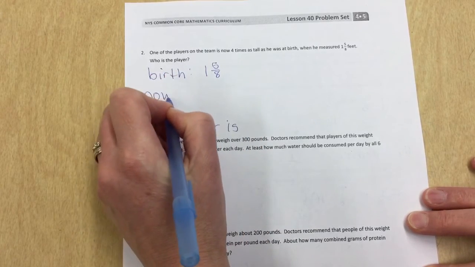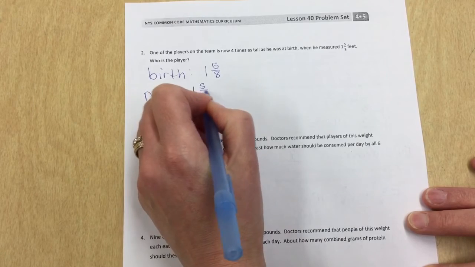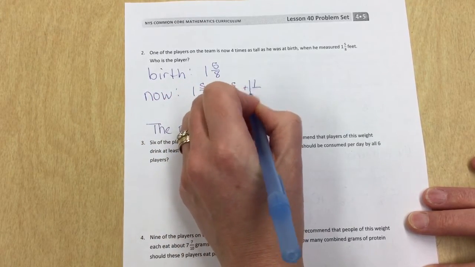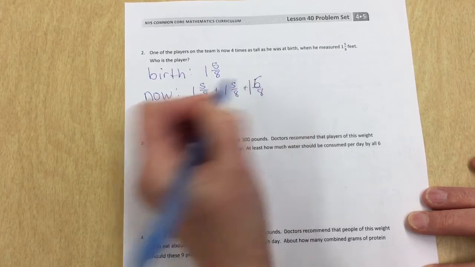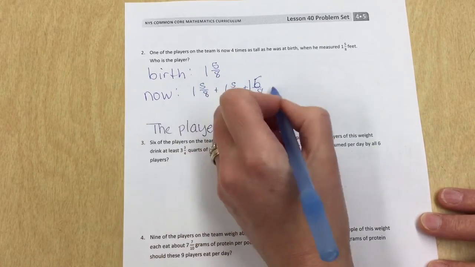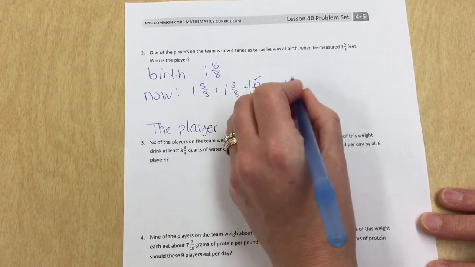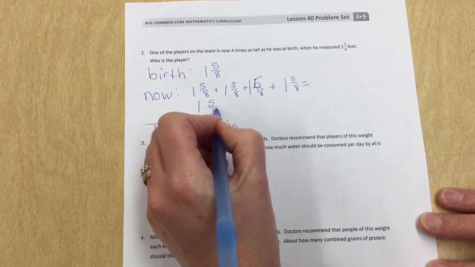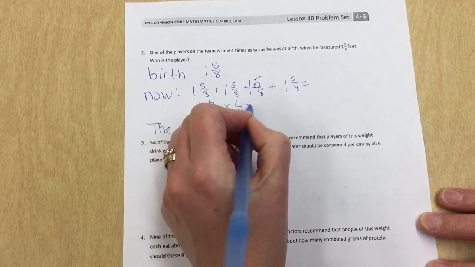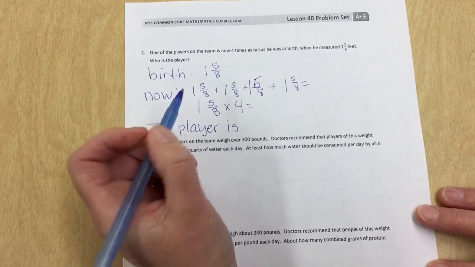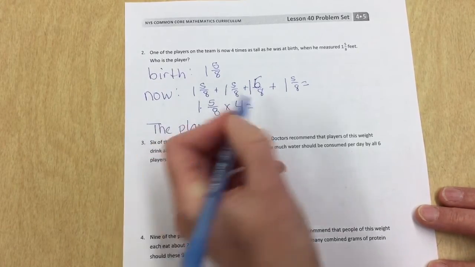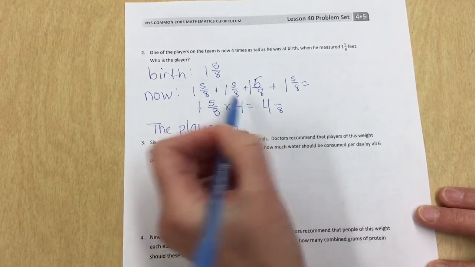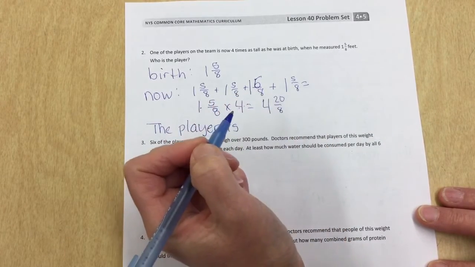Now they're 4 times. So that means 1 5/8 plus 1 5/8 plus 1 5/8 plus 1 5/8. Or we could say 1 5/8 times 4. Either way is correct. You're going to get the same answer. 1 times 4 is 4. Now we keep our 8s. 4 times 5 is 20.